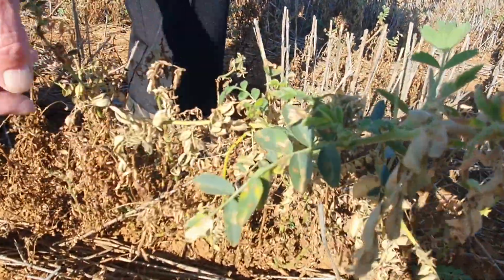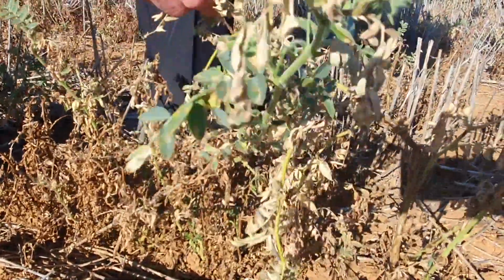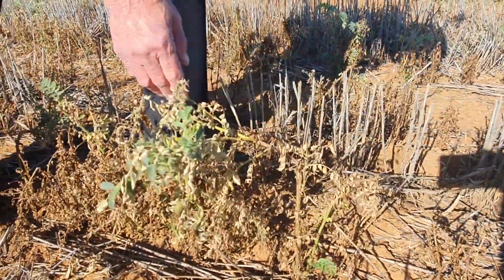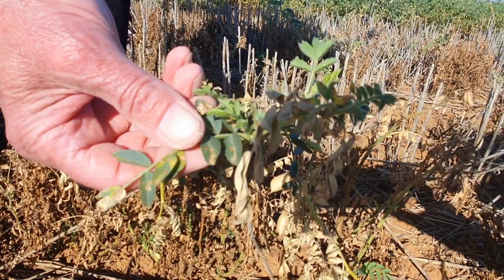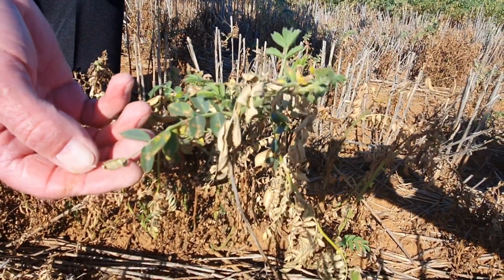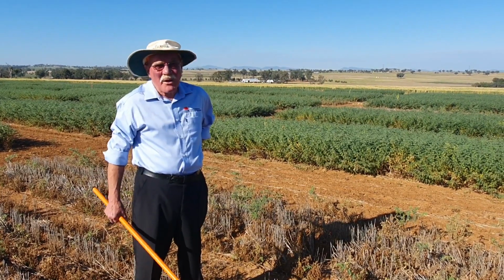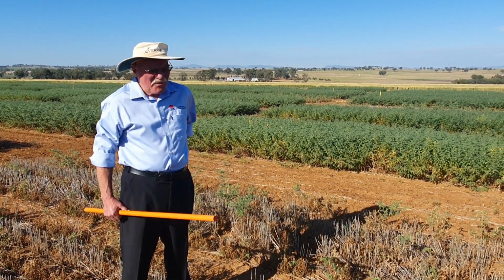And then eventually, if the variety's not protected, the lesions will cause the stems to break off, and if it's not managed, you'll end up with dead plants in the case of a very susceptible variety. So Ascochyta blight of chickpeas, caused by a fungus.